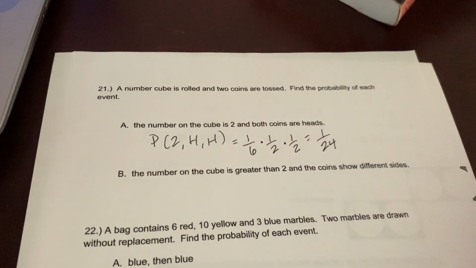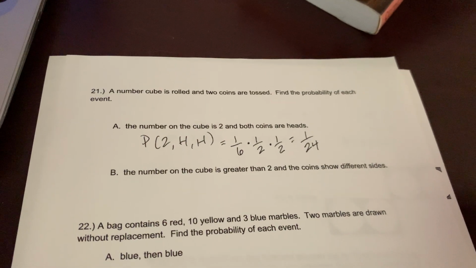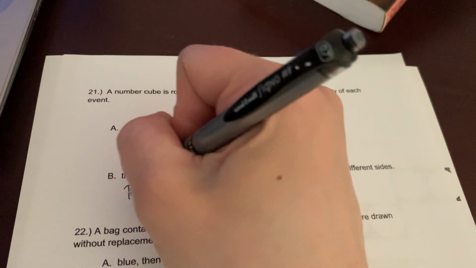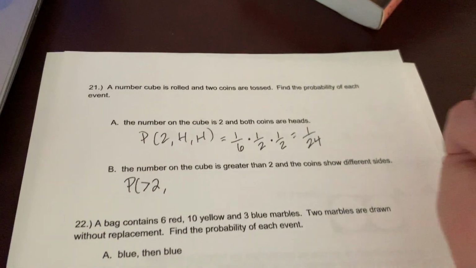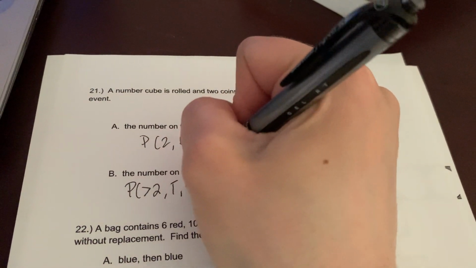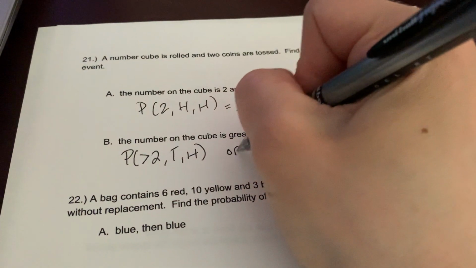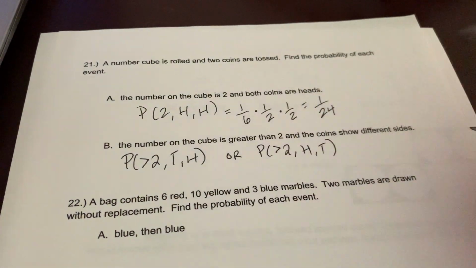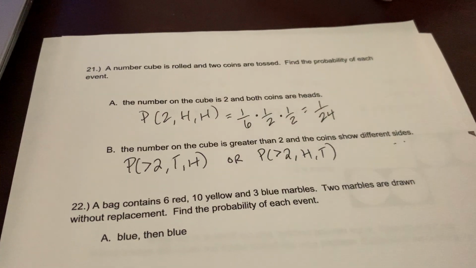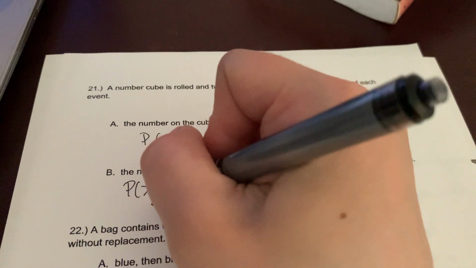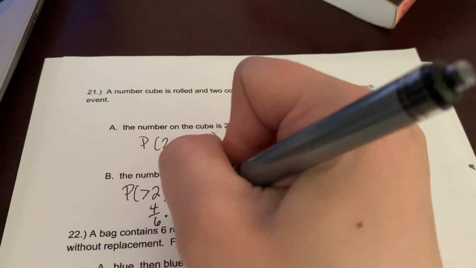Then it says the number on a cube is greater than 2 and the coins show different sides. Well, that means you could have been tails and then heads, or you could have been greater than 2 and been heads and then tails. So you have to account for all the different possibilities. Well, if you're greater than 2, that's 3, 4, 5, or 6. So that's 4 options out of 6.